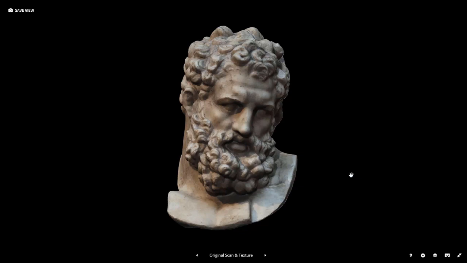What's de-lighting? Well, if you've ever captured something using photogrammetry, you're not only capturing the object or subject in 3D, you're also capturing the lighting environment. And if you have a controlled lighting environment, you can obviously control the lighting of the object. But in some cases, you don't have control over the lighting and you will be capturing things that you don't want, for example, strong shadows.